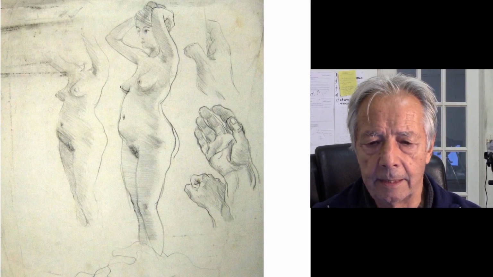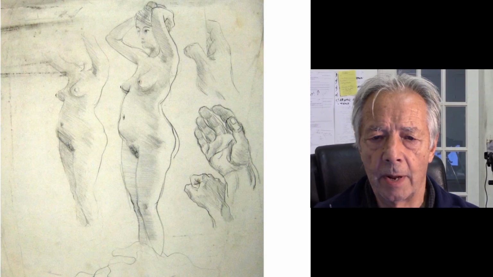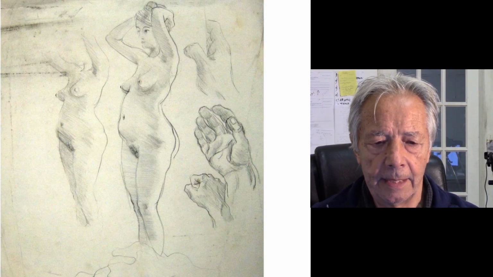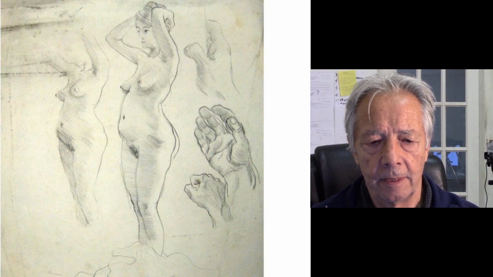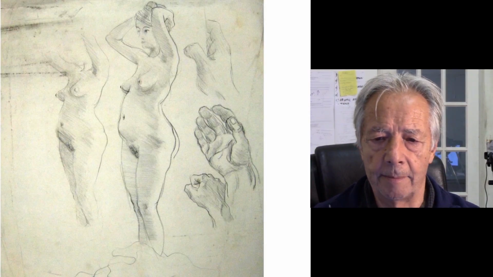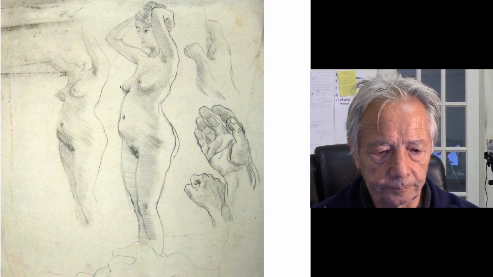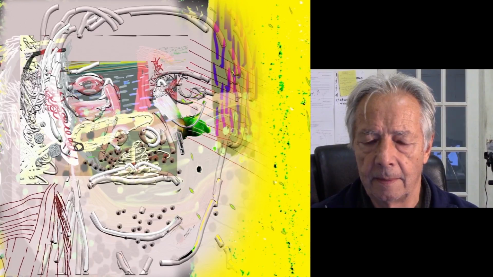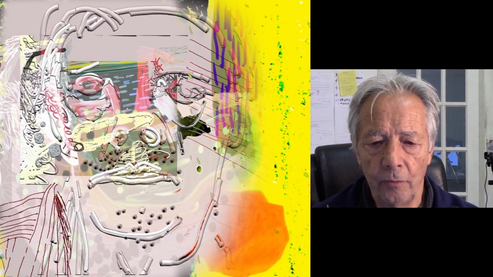This is a drawing I had done in the 1960s of my wife many years ago that I thought I might use. A movie, I think this is pretty close to the final result, with the exception of maybe some more things going on in the final painting.